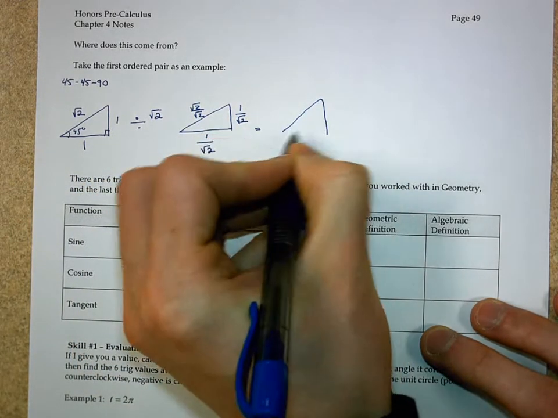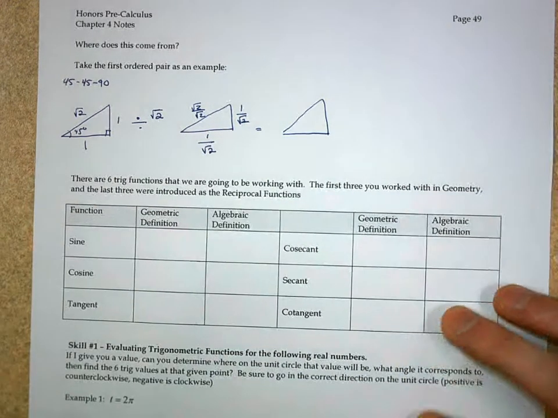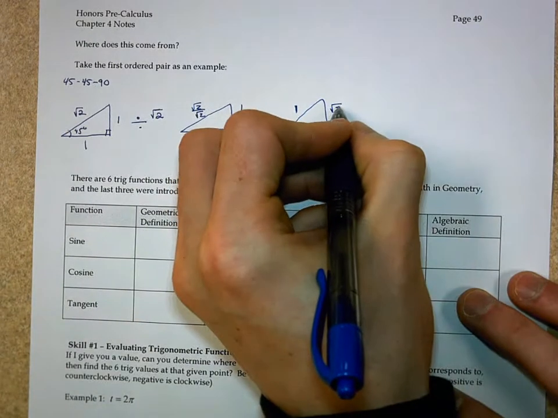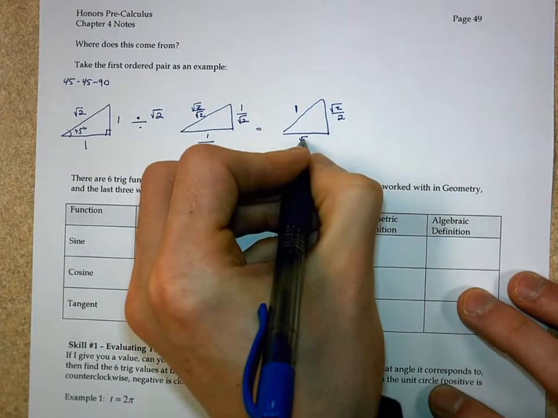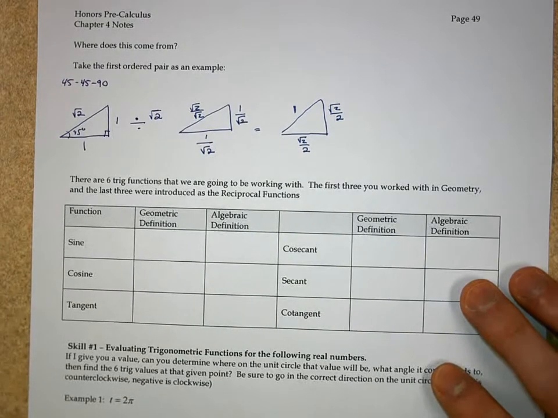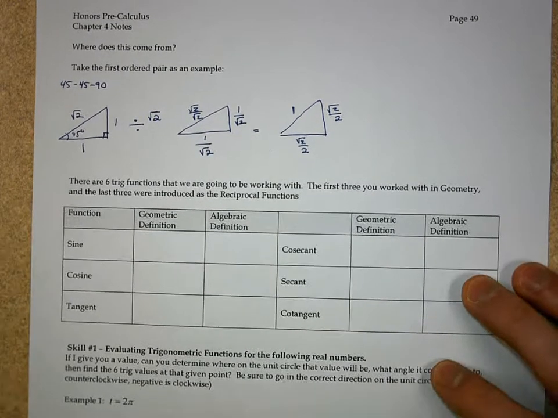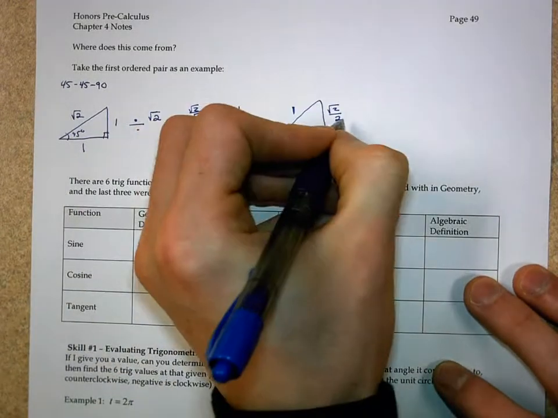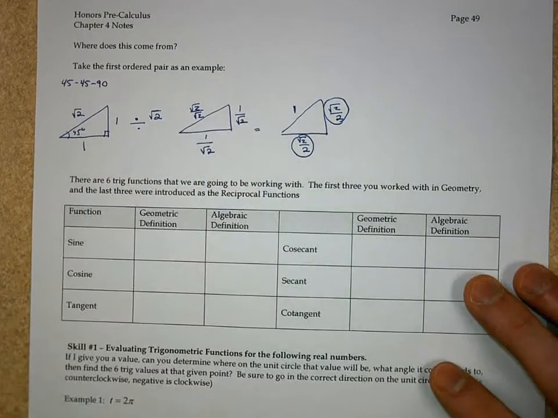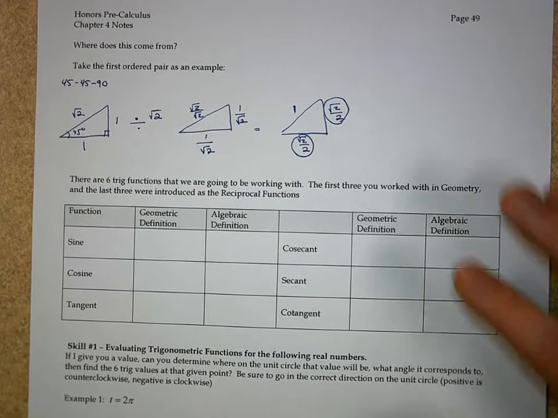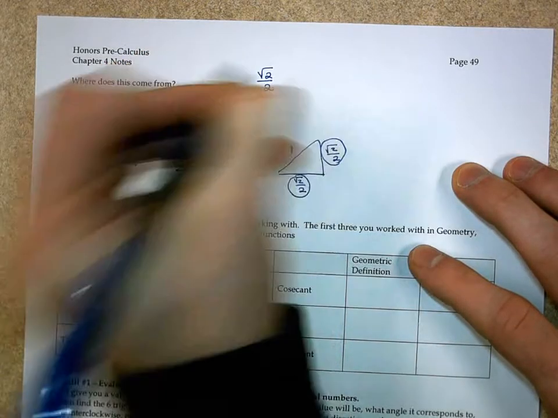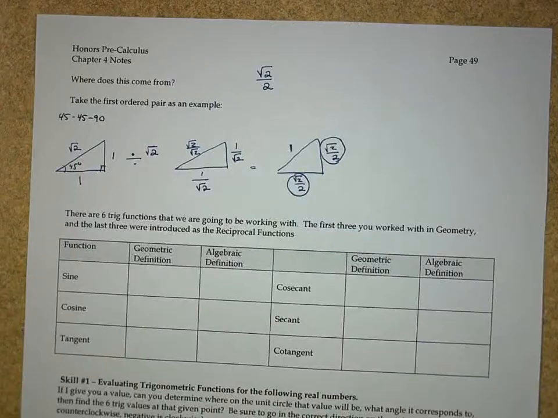Which means my triangle then is going to have the dimensions: a hypotenuse of 1, an opposite of square root of 2 over 2, and an adjacent of square root of 2 over 2. So when I'm talking about a unit circle, I'm going to be concerned with square root of 2 over 2, square root of 2 over 2, and not 1 and 1, even though that's what you learned in geometry. So the first piece that we're going to have is square root of 2 over 2, one of the values we're interested in.